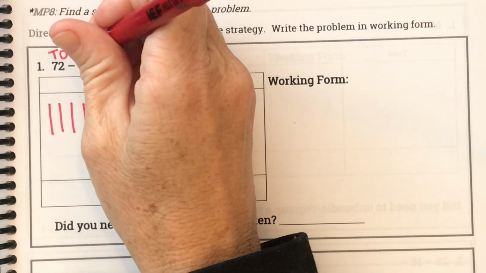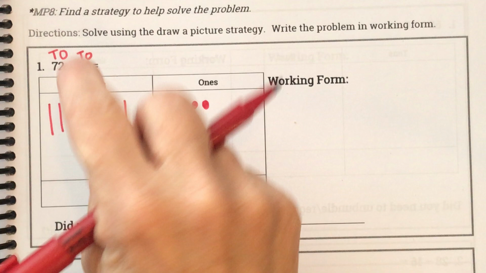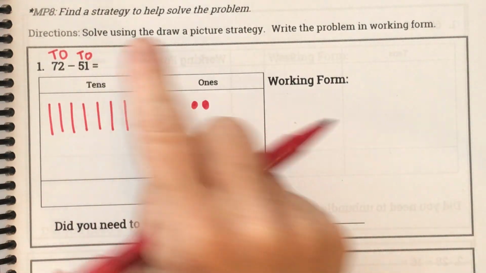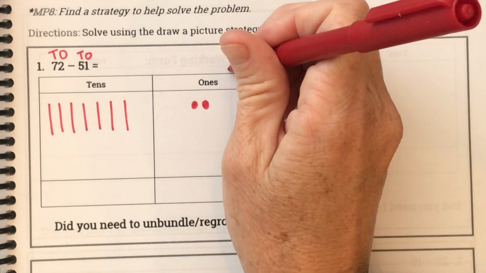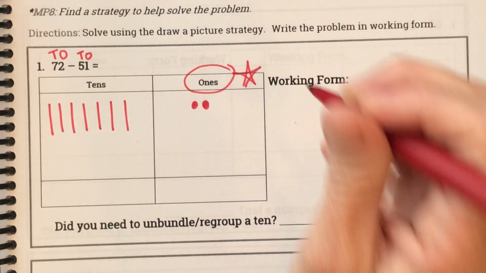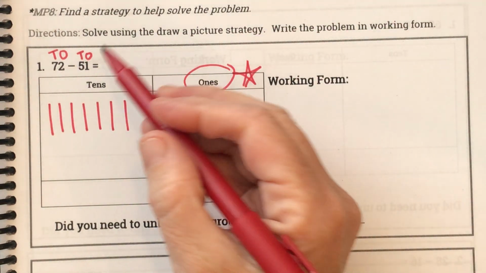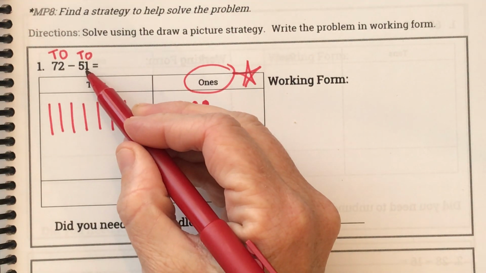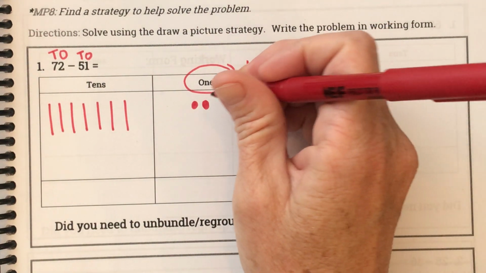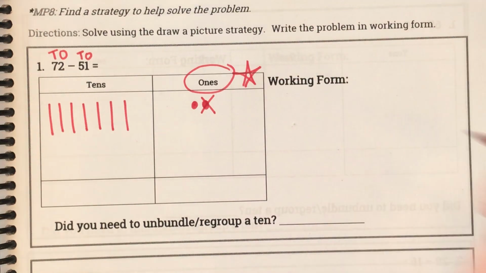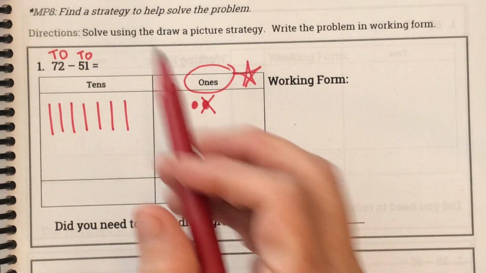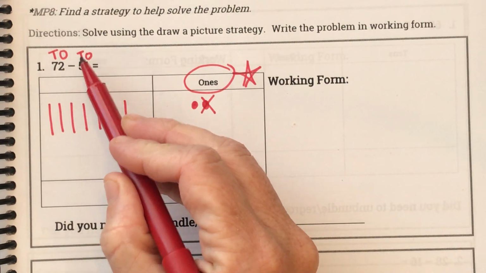Okay, after I've drawn what I have, I'm going to look at what they want me to subtract. They want me to subtract 5 tens and 1 one. I always start in the ones place when I subtract. So they want me to subtract 1 one. Okay, I can do that. I come to my ones and take 1 away. Now they also want me to subtract 5 tens.